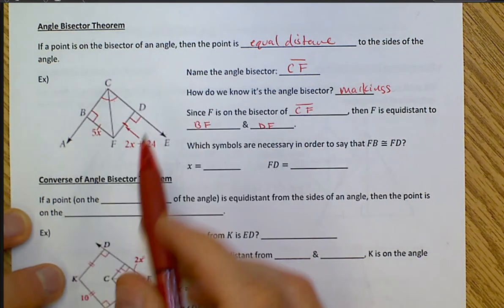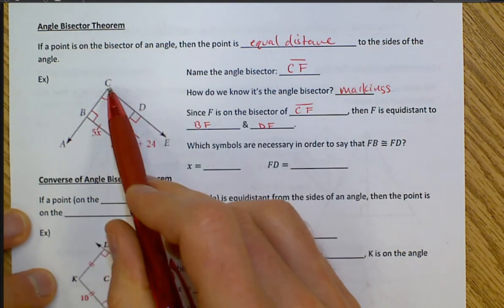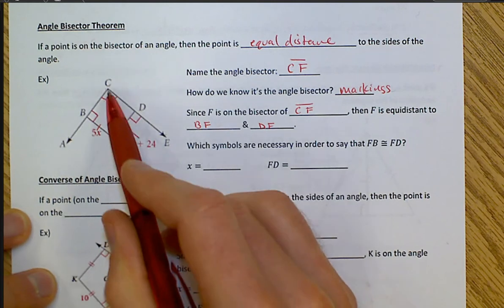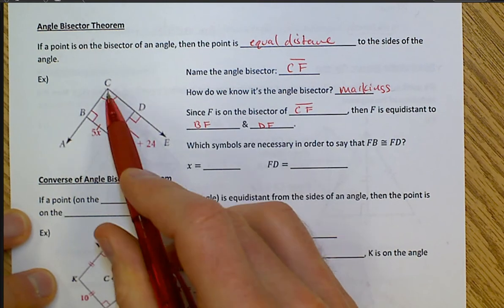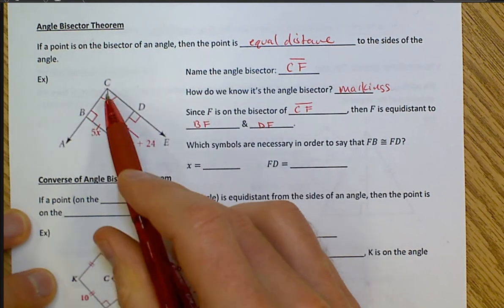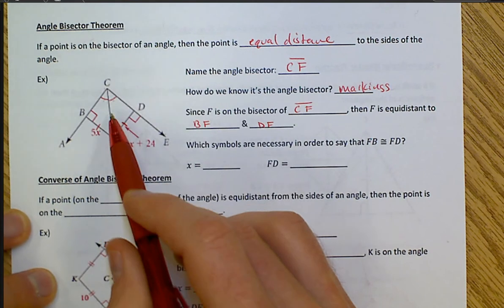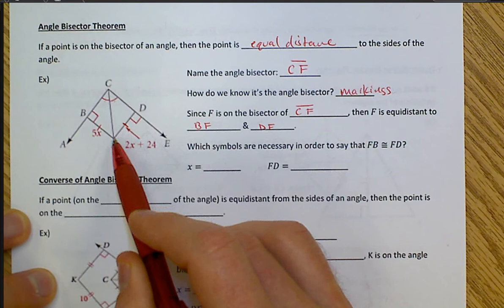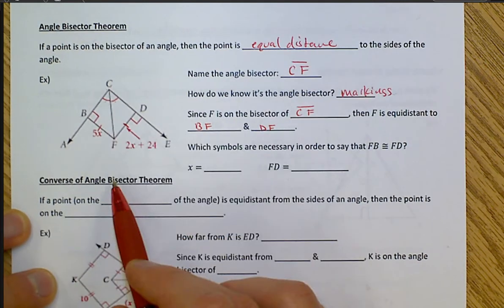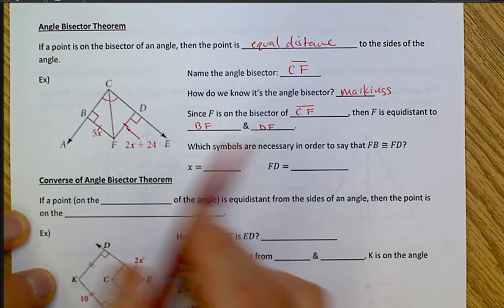And just think about this for a second. An angle bisector, which is CF, cuts this angle in half. So anything that's on it, if it's completely cut in half, should be the same distance to the sides. That should just make sense because CF is right in the middle. If something's getting cut in half perfectly, then anything on this bisector should be equal distance to the sides because this is going right down the middle. Okay? So which symbols are necessary in order to say that FB is equal to FD? I just marked them down there. I put my tick marks there.